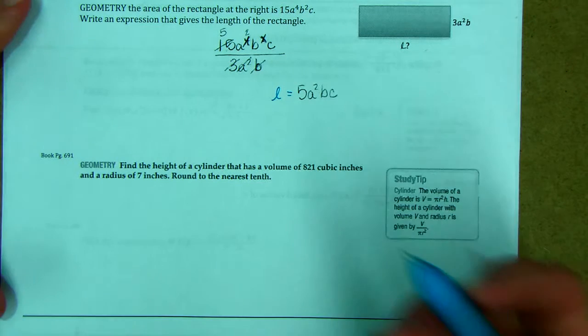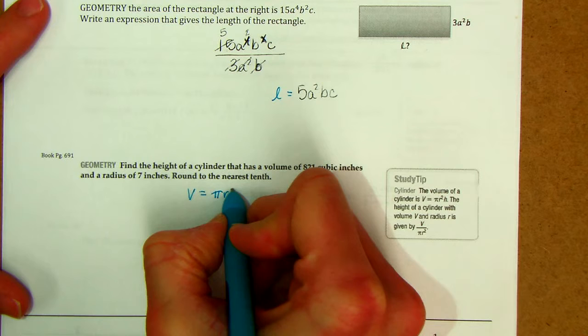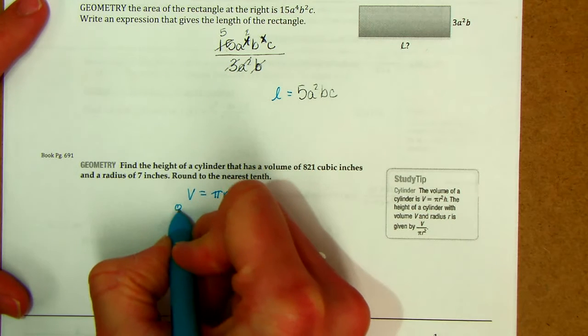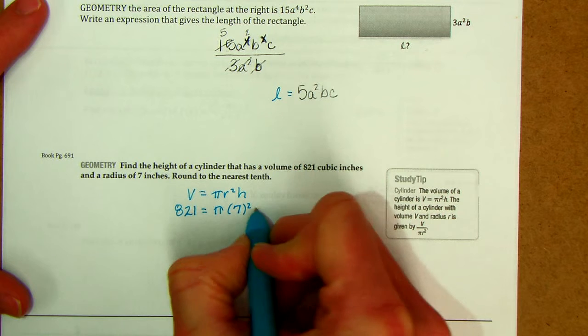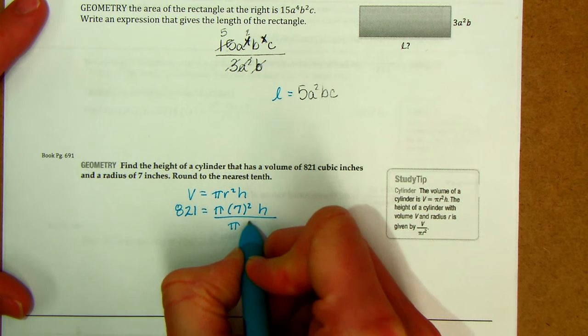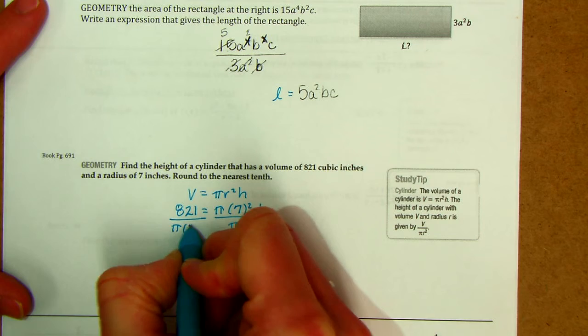So we have 821 equals pi times 7 squared times h. So we're going to divide by pi and then 7 squared to find out what h is. And we're going to just round to the nearest 10th.